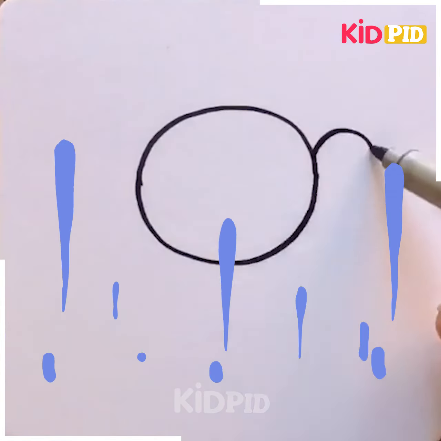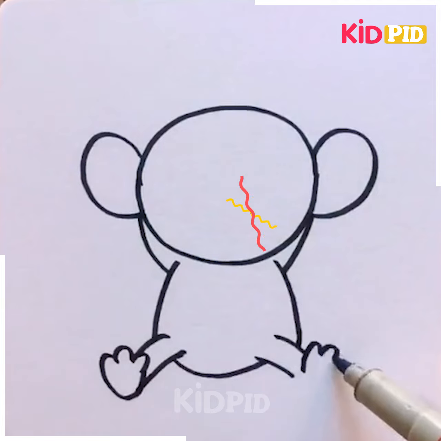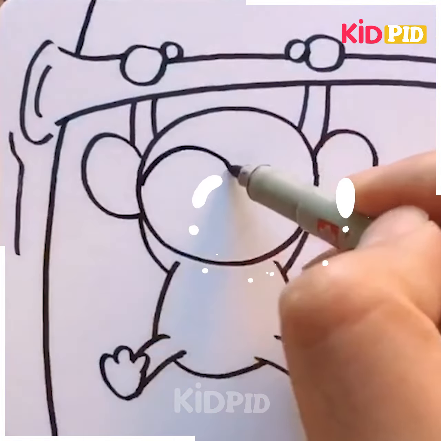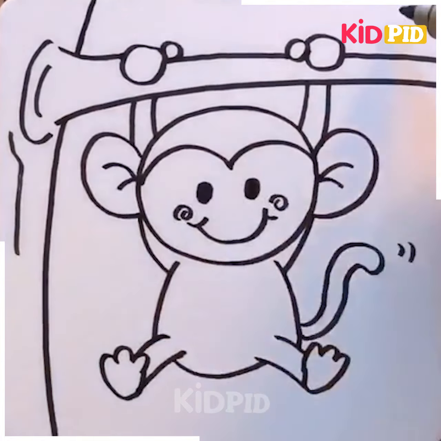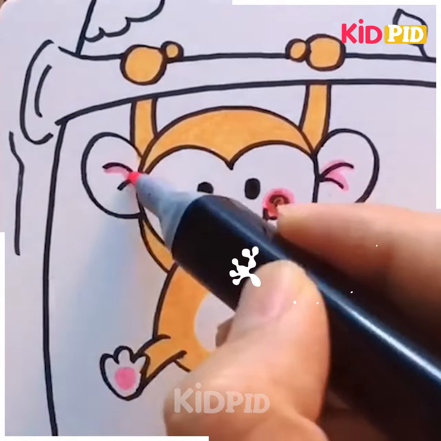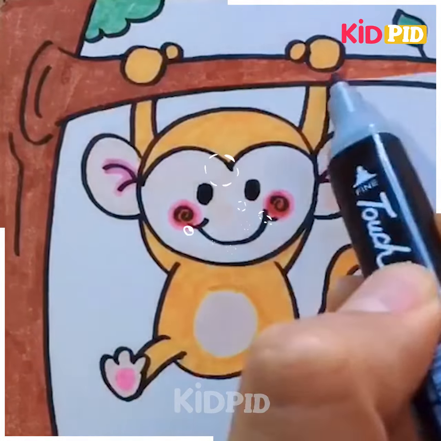In this video, we will learn how to draw a hanging baby monkey, where the monkey is hanging on a tree. So here we are going to color it with a beautiful smile and we'll go for the yellow, orange and finally the color of a tree, that is brown.